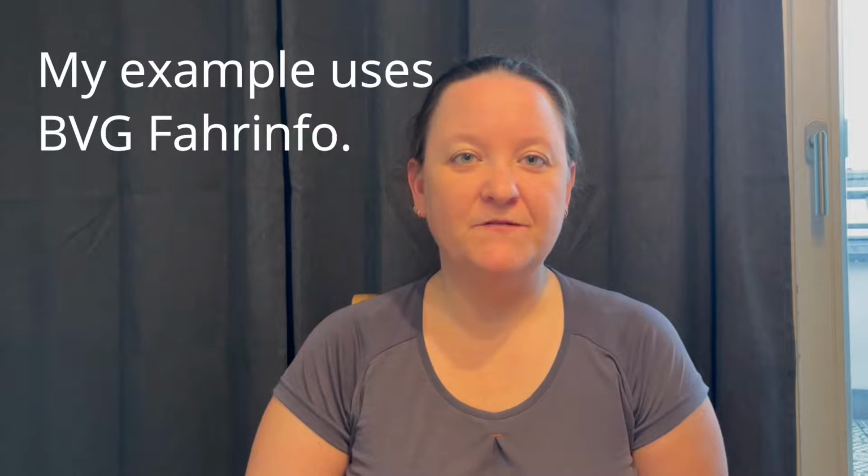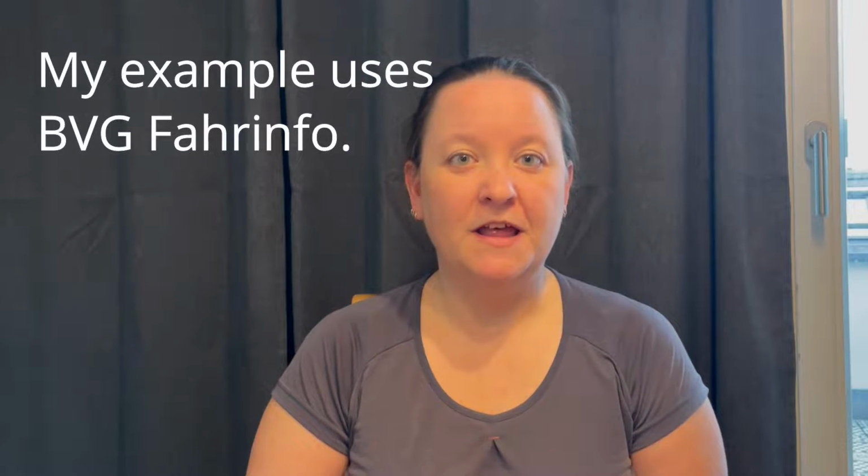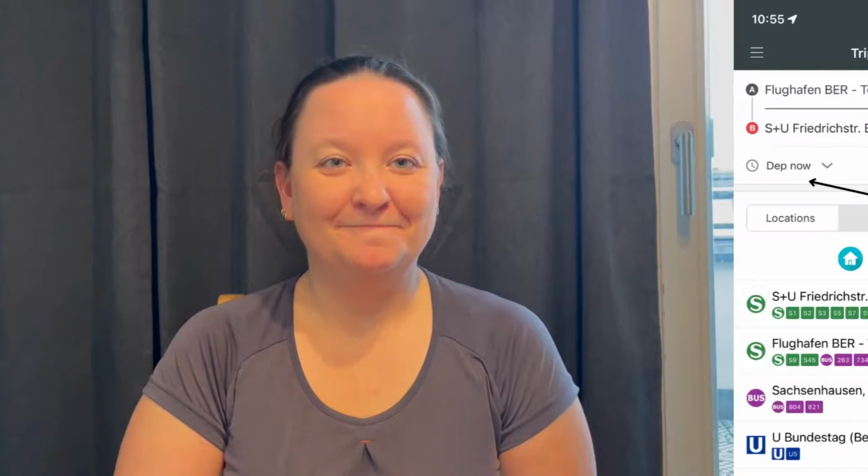The first thing I want you to do while you're still at home before you get here is download one of the transport apps. There are several you can use. My example uses the BVG Fahrinfo app. I'm going to give you a quick look at how the app works so you can figure out a route from the airport to wherever your hotel is. And then I'm going to take you to the airport and show you what it looks like so you know how to get to the train and get into the city easy and cheap.